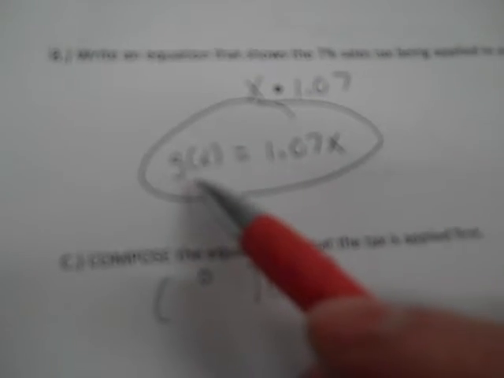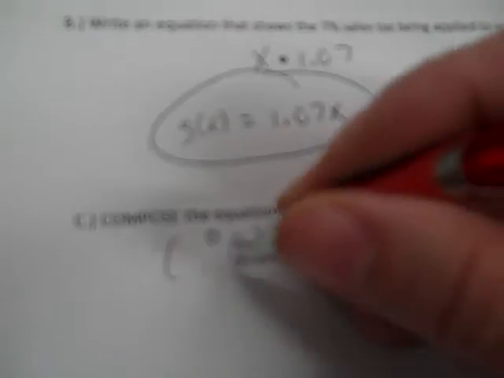Compose the equations so that the tax is applied first. Okay, here is my tax equation. That needs to be closest to the X. X needs to go through the G before it goes to the F. That's how to think about that. Here's my price, wants to come through that first. So F is 1X plus 20.